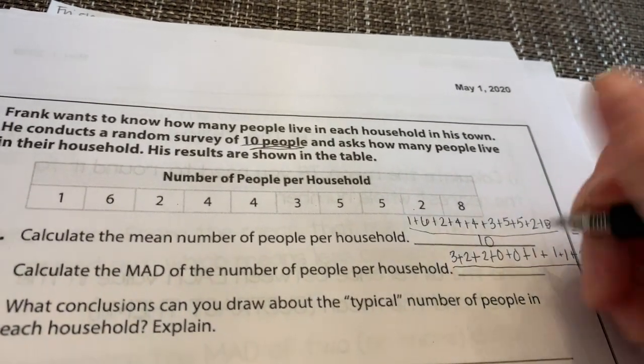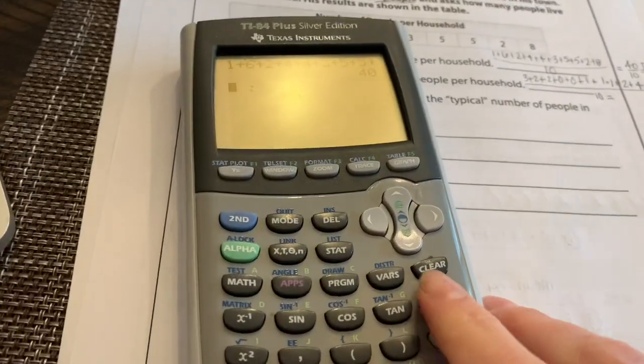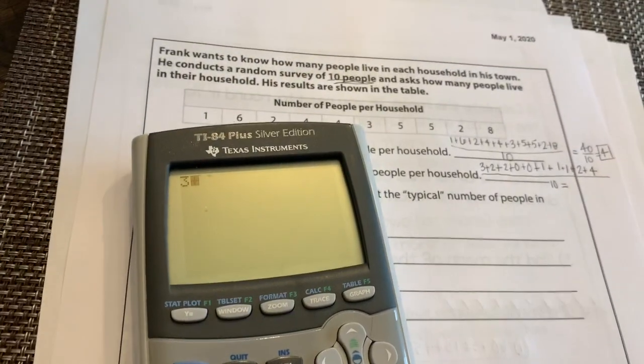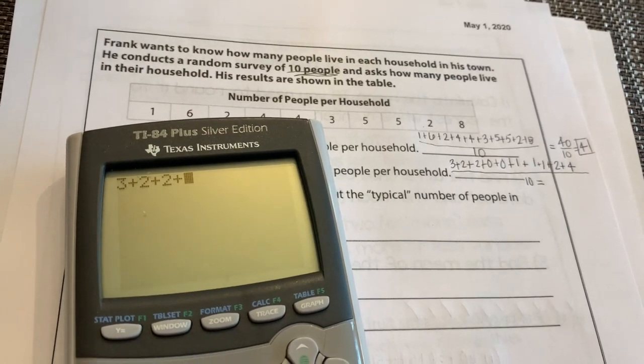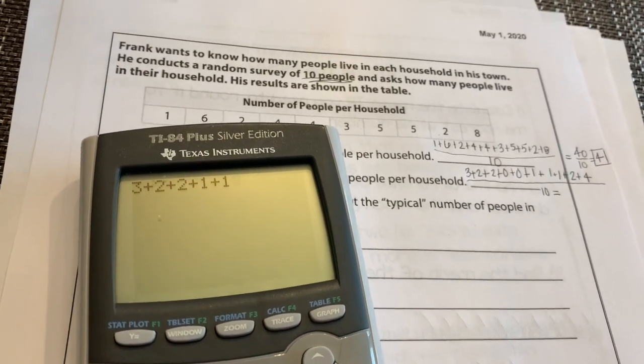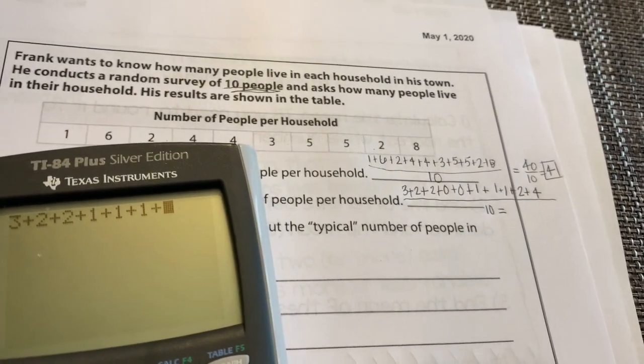And then we're going to divide that all by 10 as well. So let's put that in and see. It's 3 plus 2 plus 2 plus 0 plus 0 we don't need to do, plus 1 plus another 1 plus 2 plus 4.